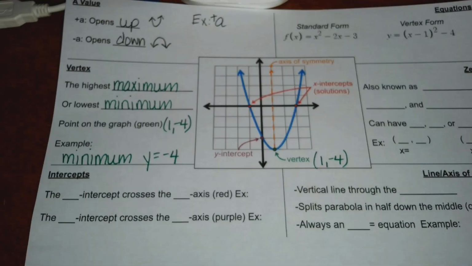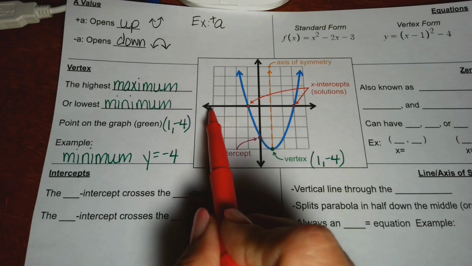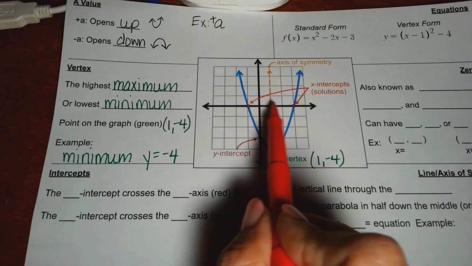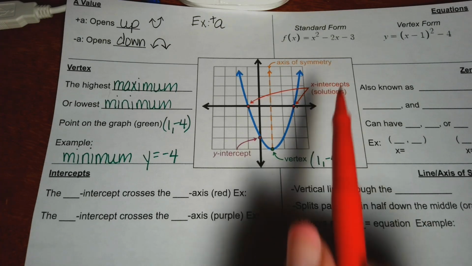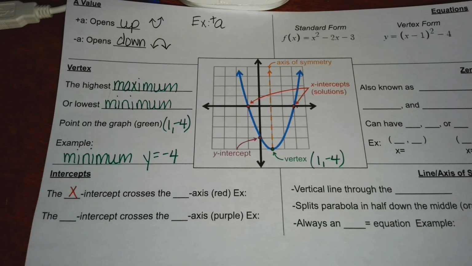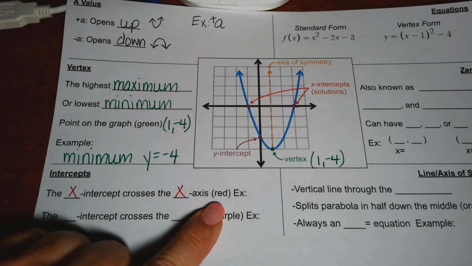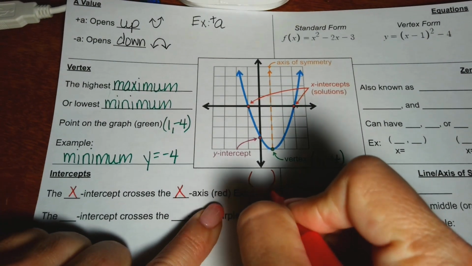Okay, next let's talk about the x and y intercepts. You'll notice here's the x-axis. It's going to cross 2 times. So where it touches the x-axis, we call the x-intercepts. So the x-intercept crosses the x-axis. And they're telling you to look up here in red. So let's get these two coordinates.